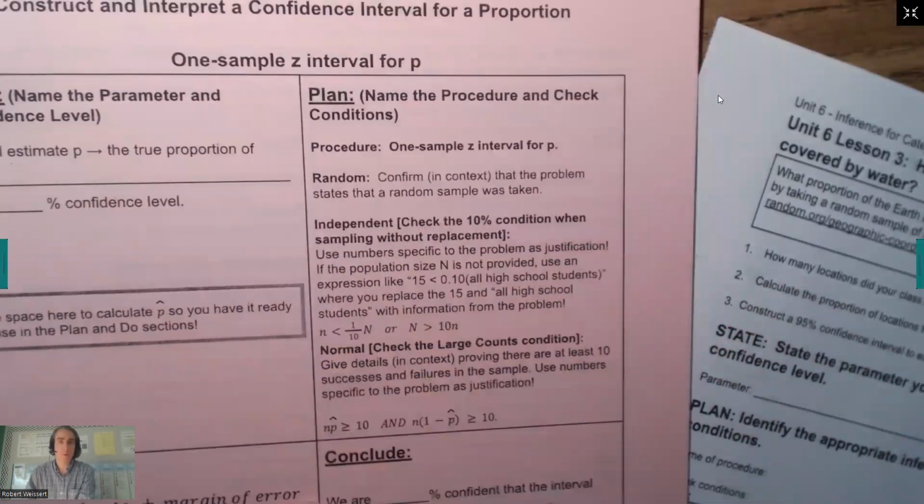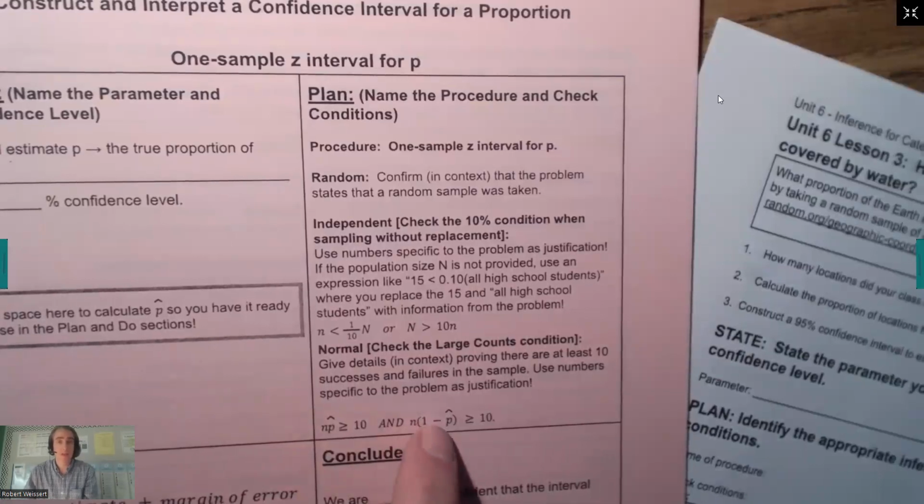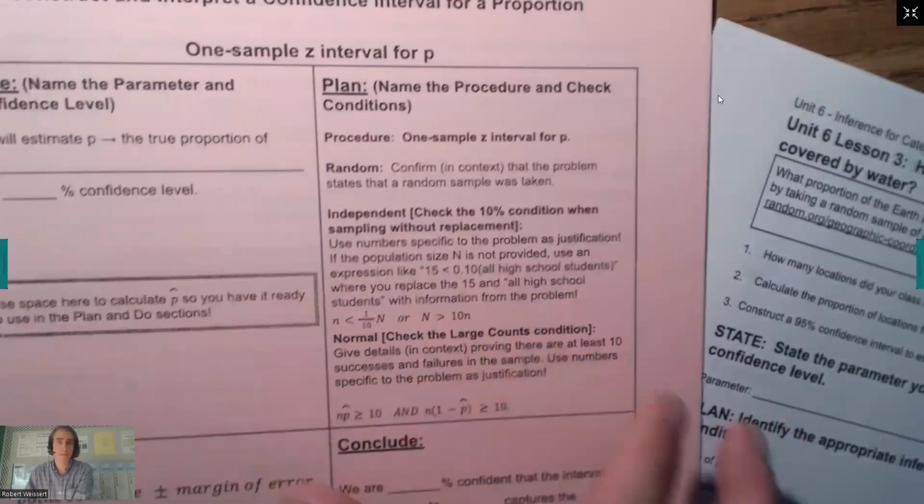And then the last part is we want to make sure our large counts are at least 10. So that means, since we don't have our population proportion, our n times our sample proportion, and our n times the complement of that, 1 minus the sample proportion, should be at least 10. So that large count allows us to be able to use a normal distribution. The independent allows us to use the standard error formula.